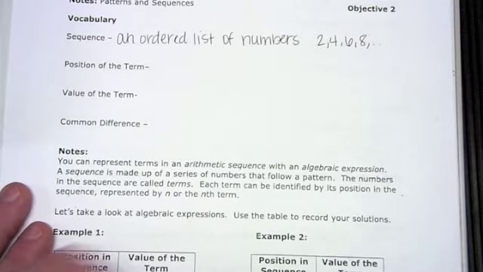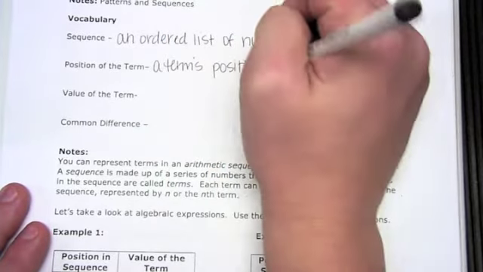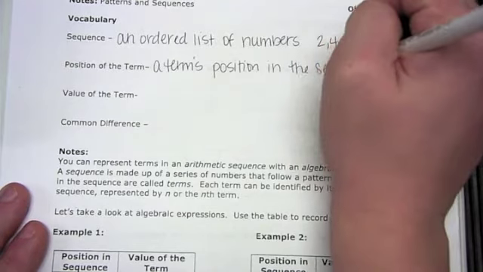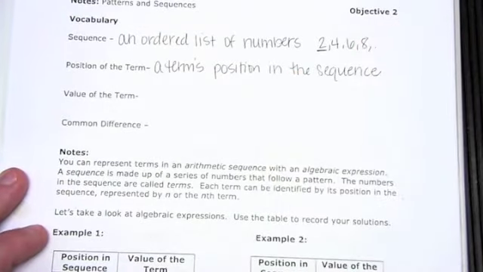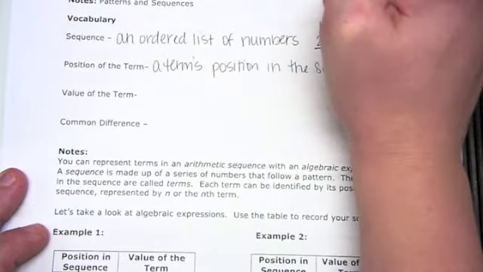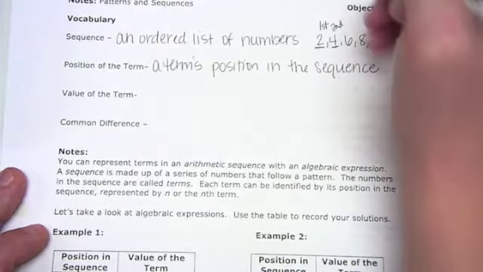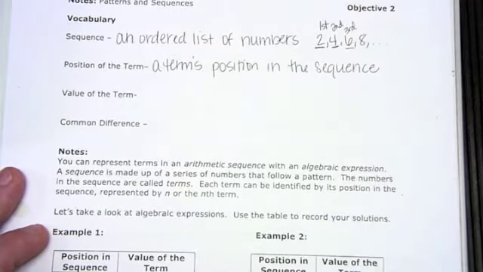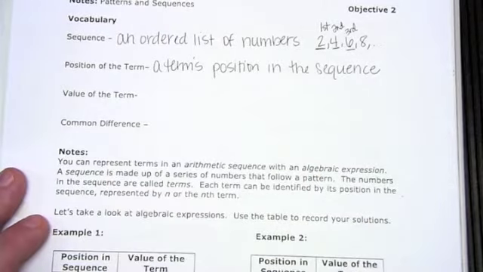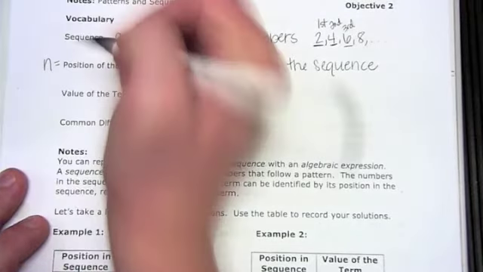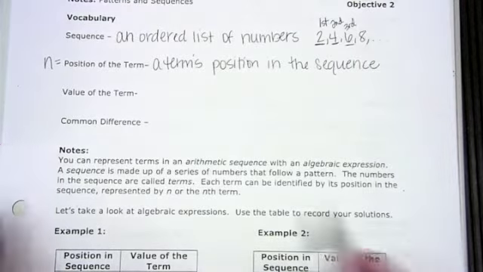The position of the term is a term's position in the sequence. So 2 is a term, and 2 is in the first position of that sequence. 4, the term 4 is in the second position, and the term 6 is in the third position, and so on. So the position of the first term is 1. And position of the term is always represented by our n. N always is going to equal the position. And that will make more sense in a minute.